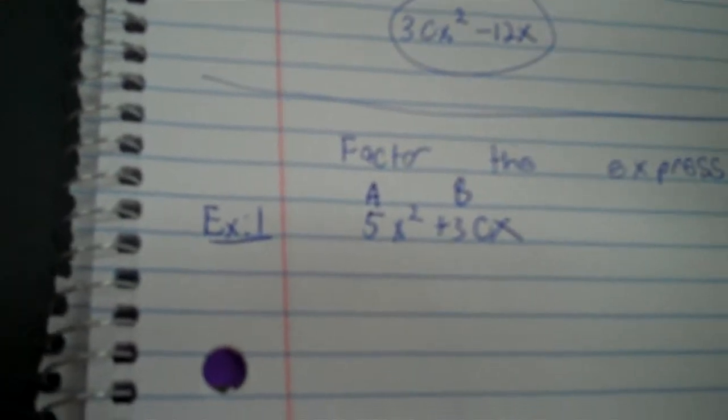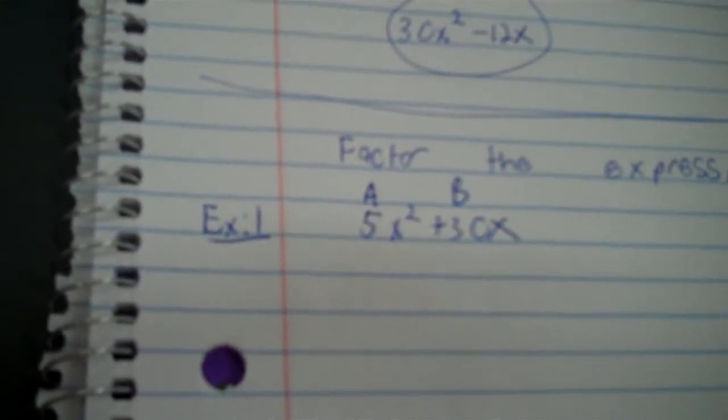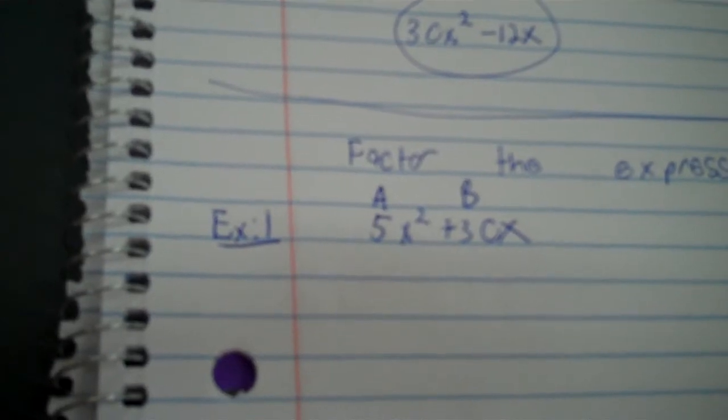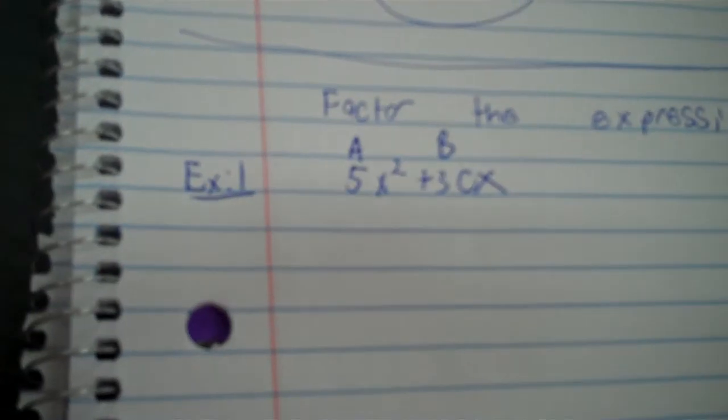Okay, example 1. We have 5x to the second power plus 30x. Now here's what you want to do with this x to the second power stuff. The number in front of x to the second power is what's called your a. The number in front of x is your b. This is how you factor an ab quadratic. It's called a quadratic because the x to the second is there. If you have a variable to the second power and that's the highest power you have, it's a quadratic expression. So on this assignment, you're factoring ab quadratic expressions.